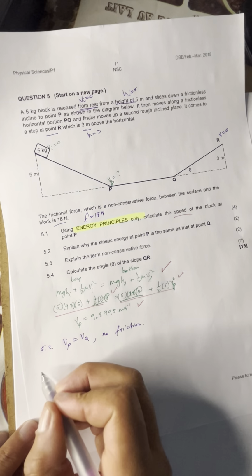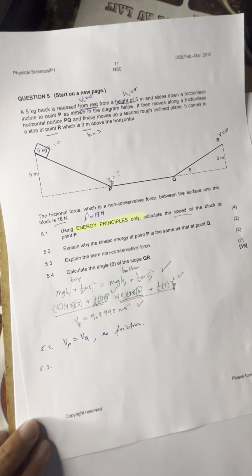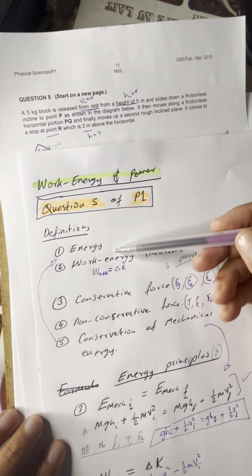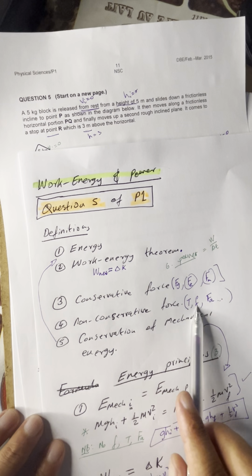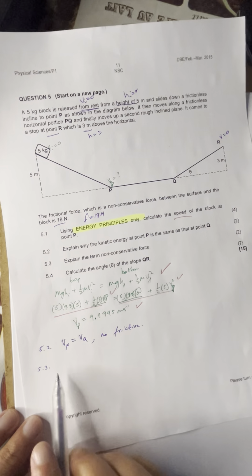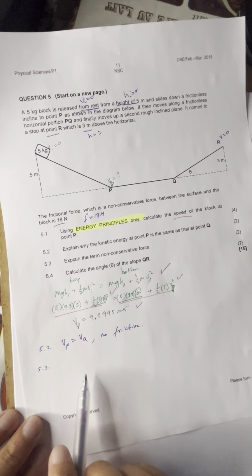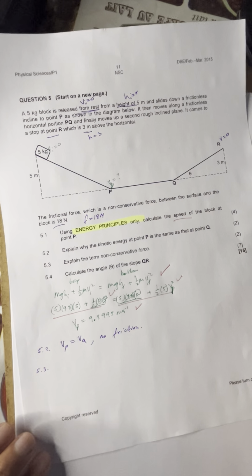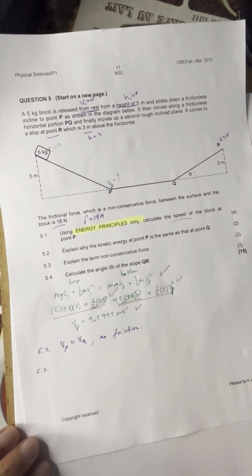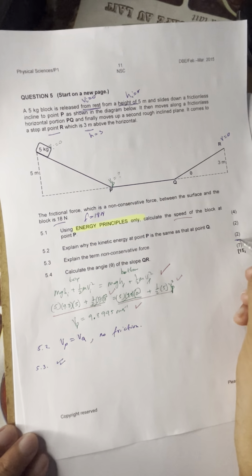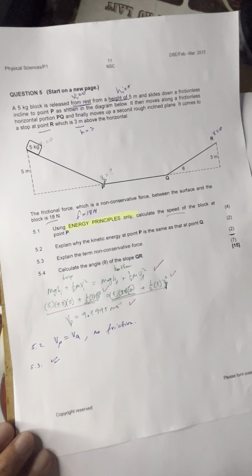Point 5.3. Explain the term non-conservative force. Remember, you have to remember these definitions before you get to the test. They want this one. We say that a non-conservative force is a force for which the work done in moving an object between 2 points depends on the path taken. Remember that all the time, so that you get 2 marks for the definition. All the definitions are 2 marks. You cannot lose marks on definitions, please.